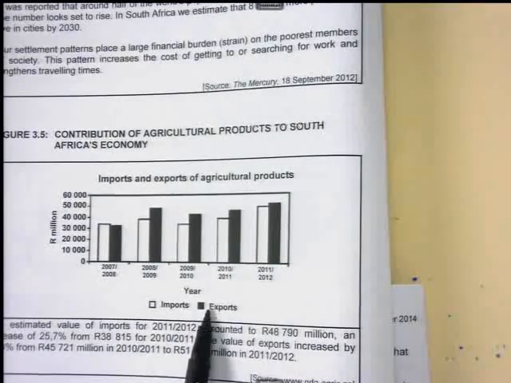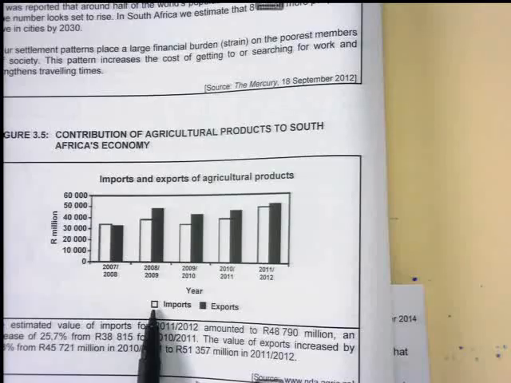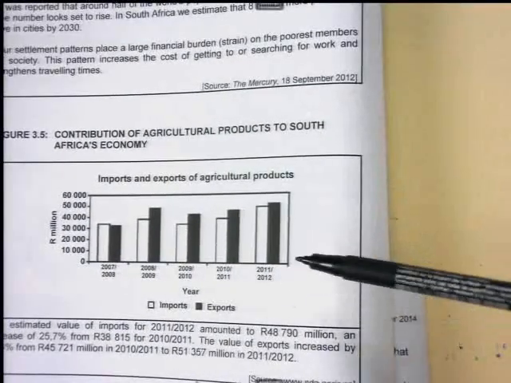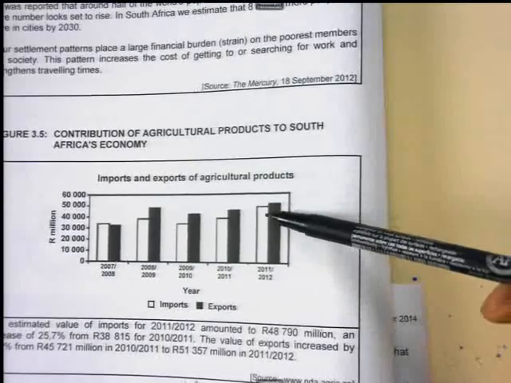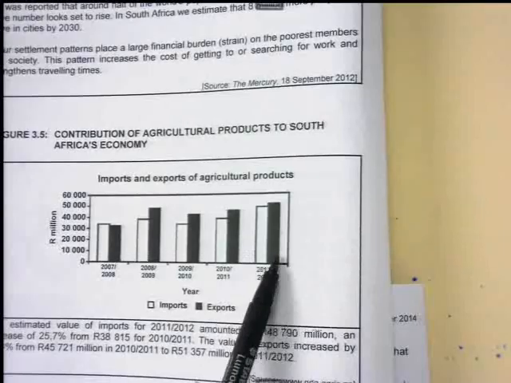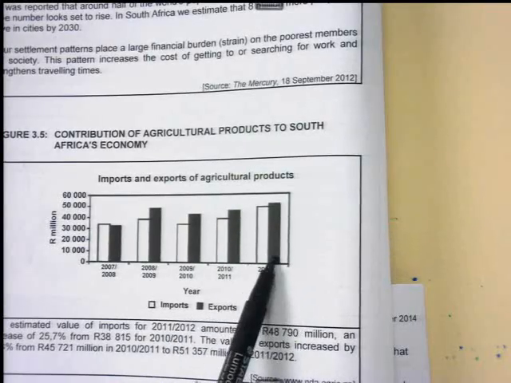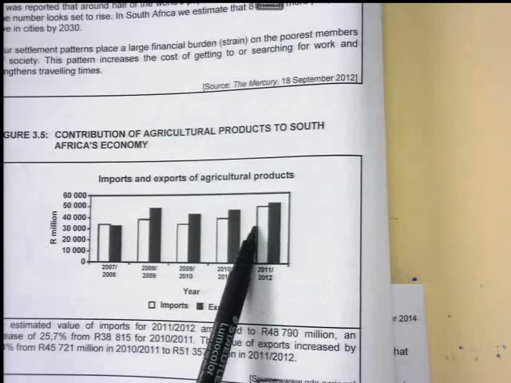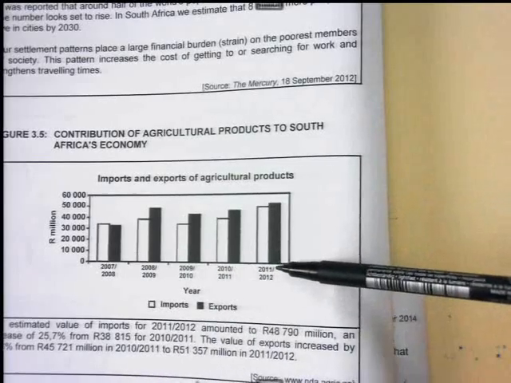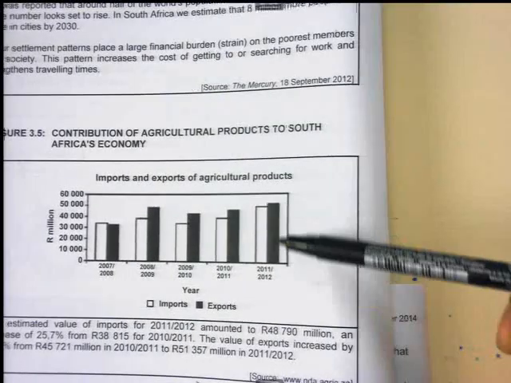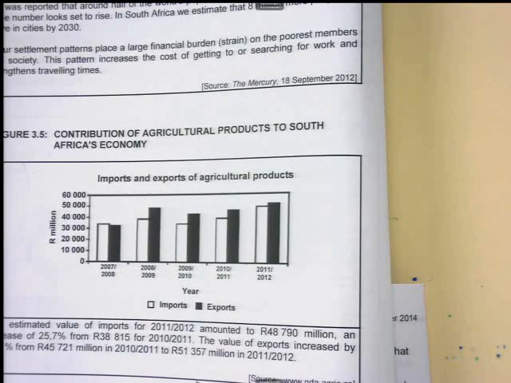2011-2012. There you have your imports in white color, your exports in black. So you can see that exports are more than imports. So it is straightforward. You just interpret that information that, okay, the darkened one is exports, this white one our imports. So you can just see in 2011-2012 we had more of the exports than the imports. So the correct answer there is exports.